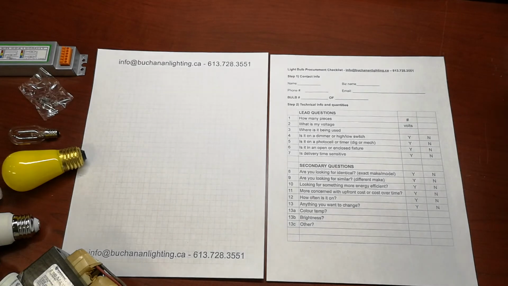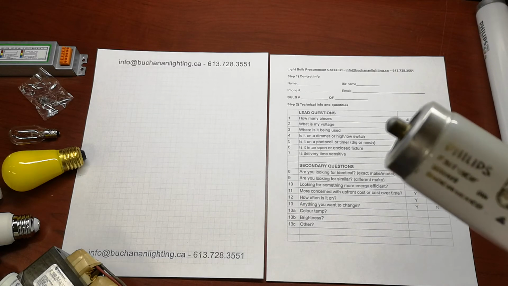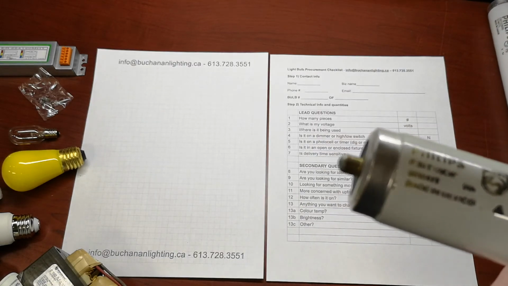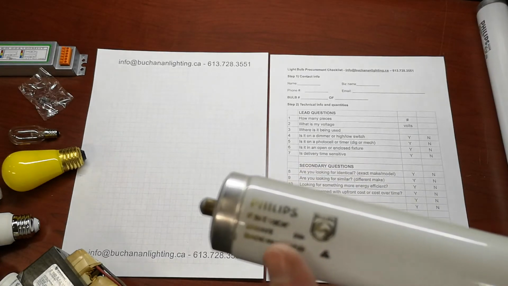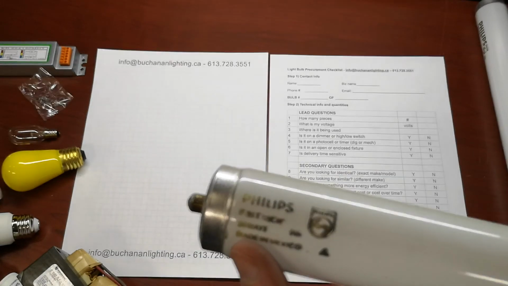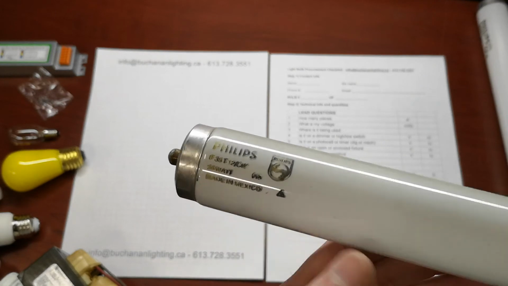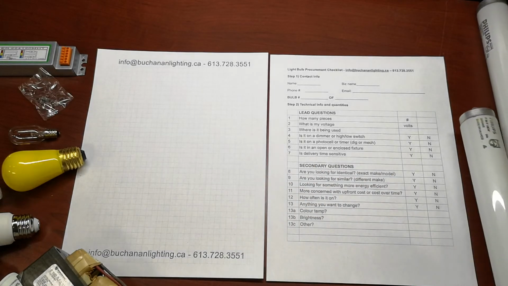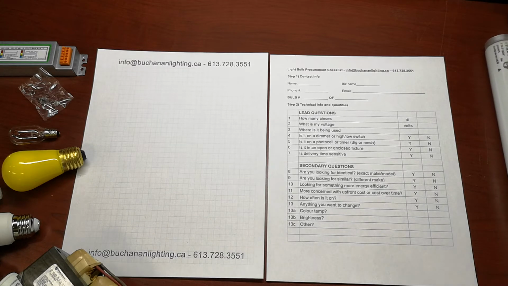Now, one of the last ones here, we'll just show you quickly. You'll often see this in 8-foot interior tubes. This is called a slimline pin. And there, once again, is our information: F36 T12, Cool White. So typically speaking, that is the type of information you're looking for, and that is where it's found.